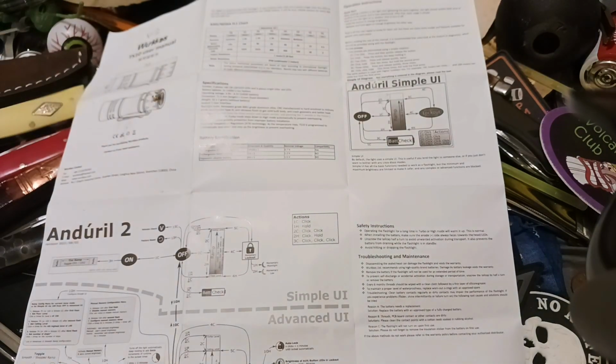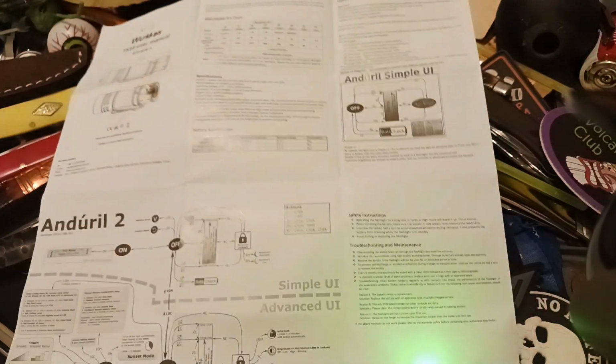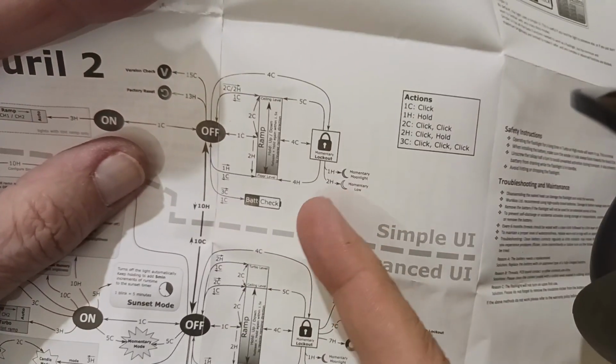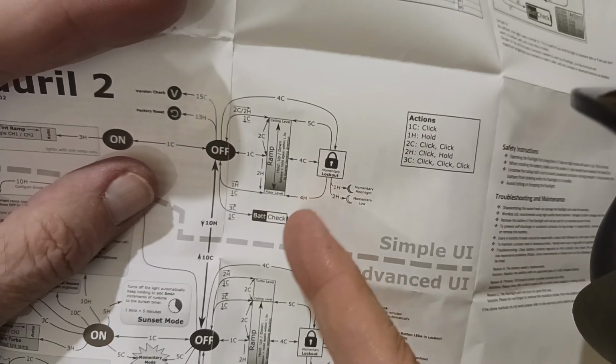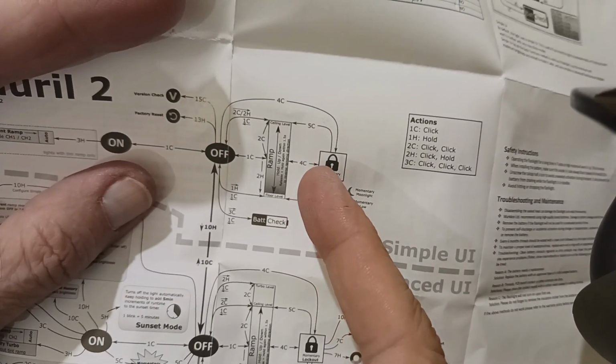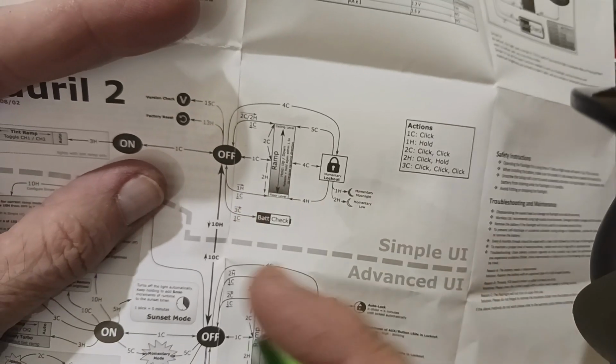So that's pretty good. To get out of it, 4 clicks. Pow. You get out of it and you come in high. If you wanted to get out of it, coming out of low, momentary, come out of it. 4 clicks? I don't know.